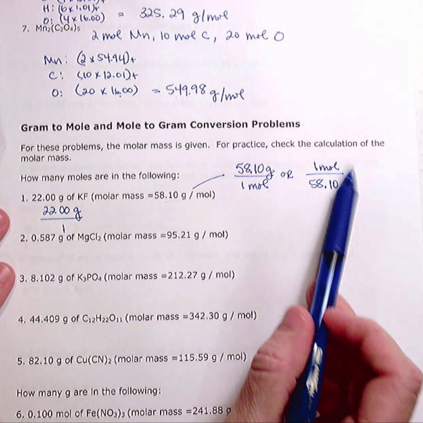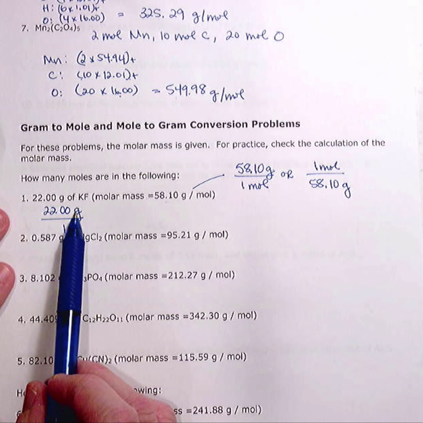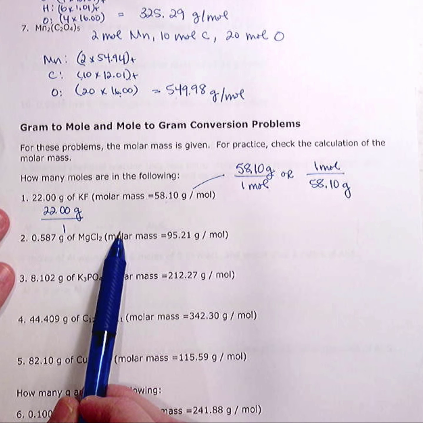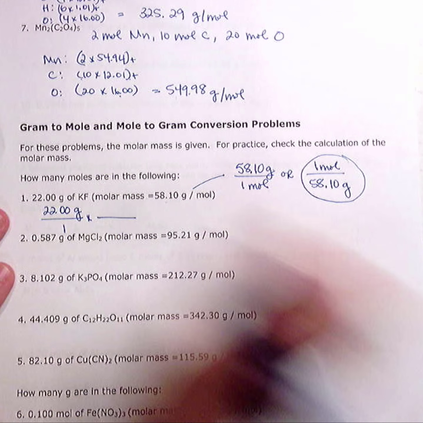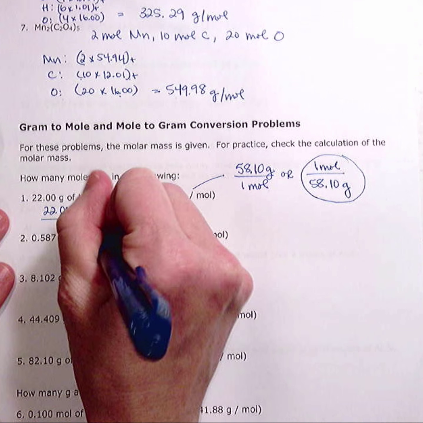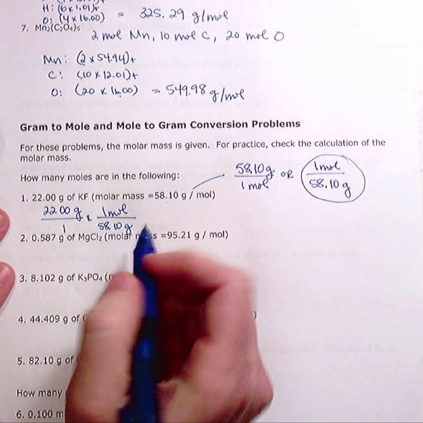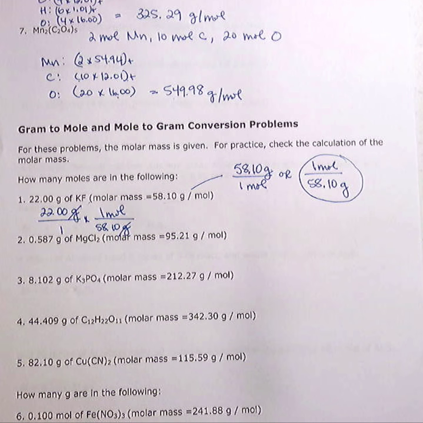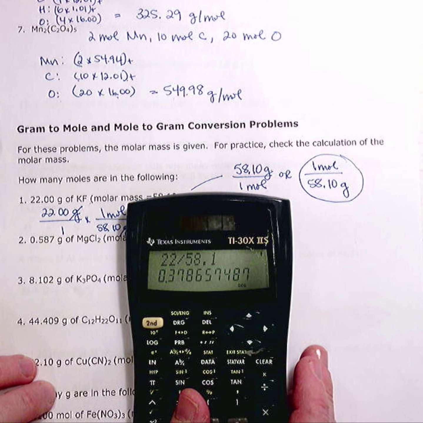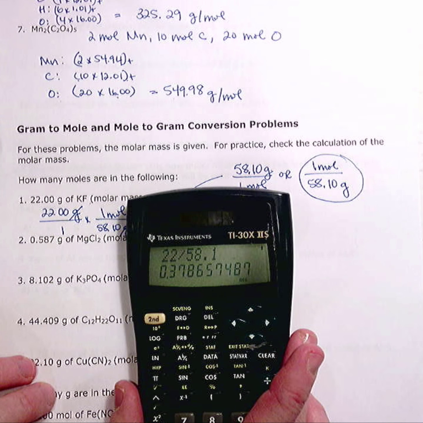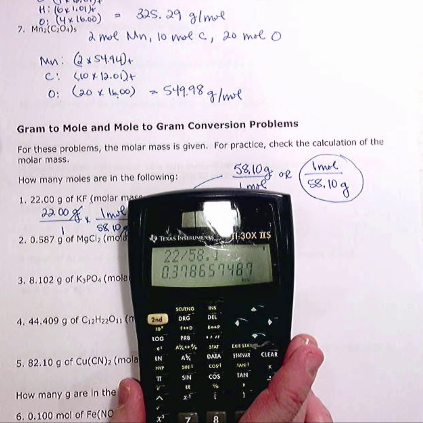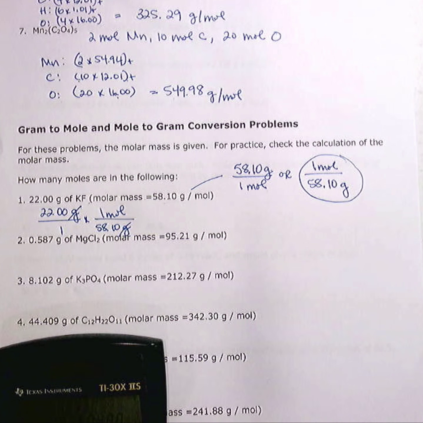Okay? So for this problem, I have grams in the numerator. In order to get grams to cancel out, I need grams in the denominator. So I'm going to use this conversion factor right here: 1 mole over 58.10 grams. My grams cancel out. And so 22 divided by 58.1, I end up with 0.378 grams. Or sorry, moles.